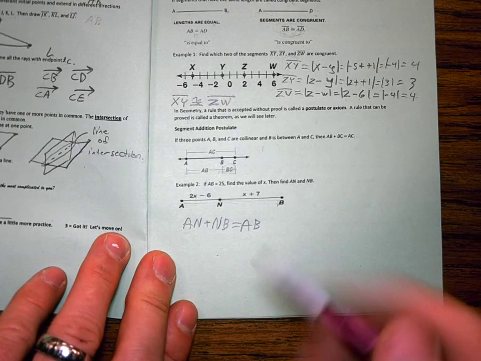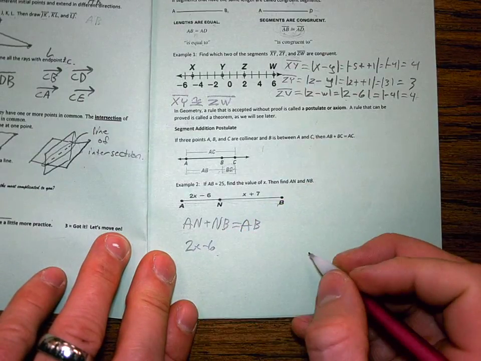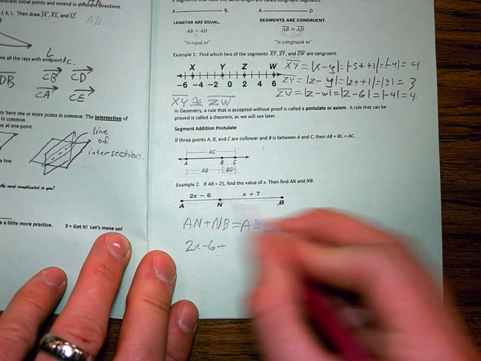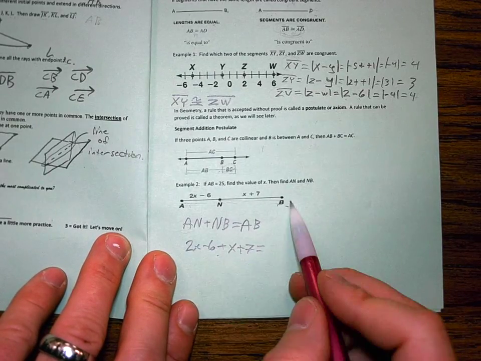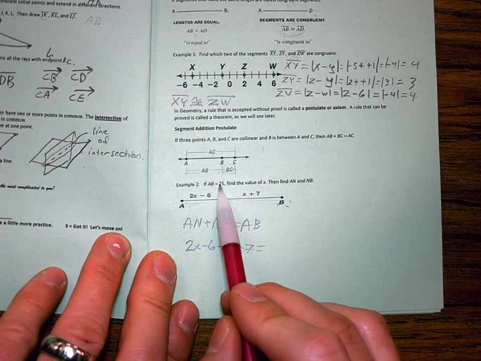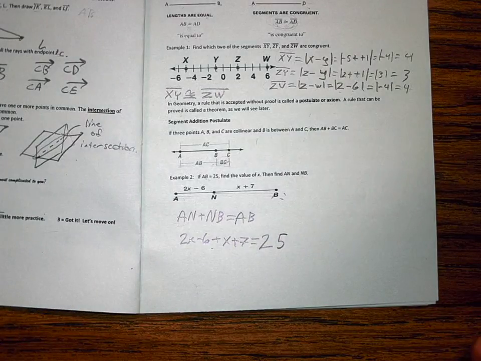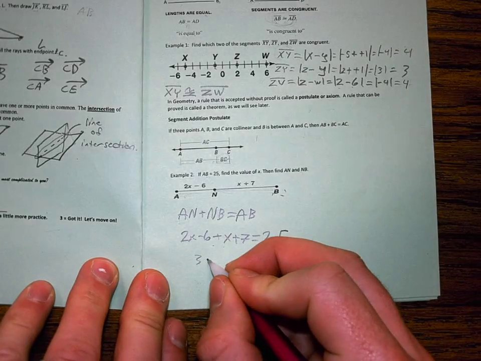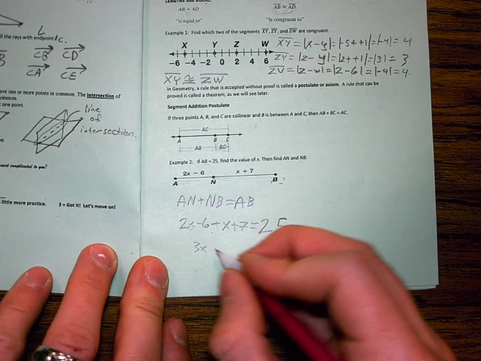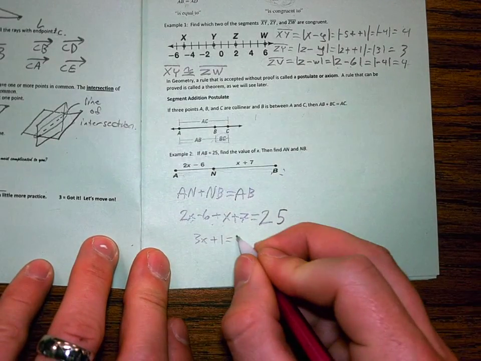Okay, what is AN? Well, it's this equation, 2x minus 6, plus NB. Well, NB is x plus 7. What is AB? Well, it says right here, AB is equal to the length of 25. So right here we have to solve for x. So we're going to combine like terms, which means I have 2x and x is 3x. Negative 6 and a positive 7 is just a positive 1. It's 25.